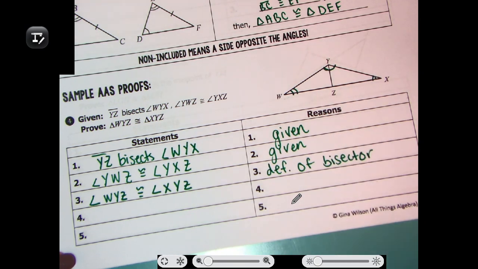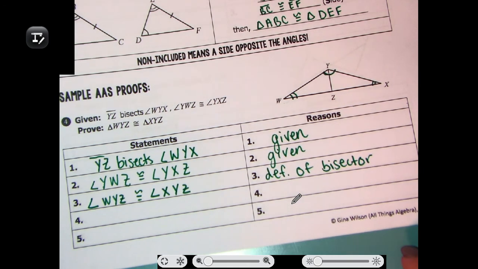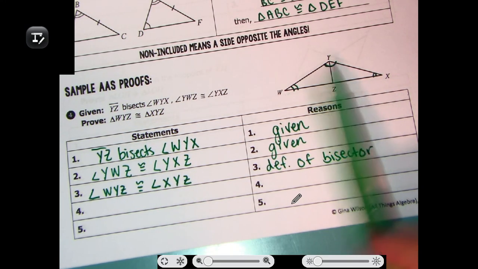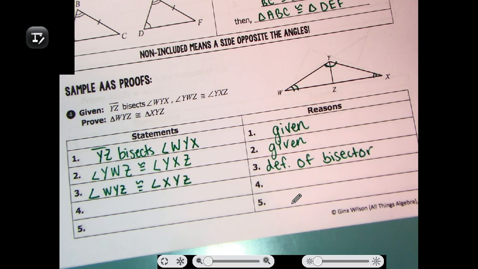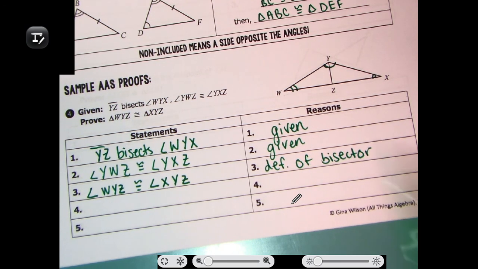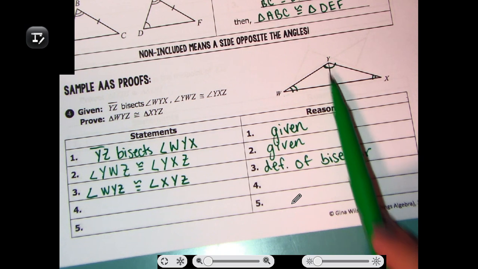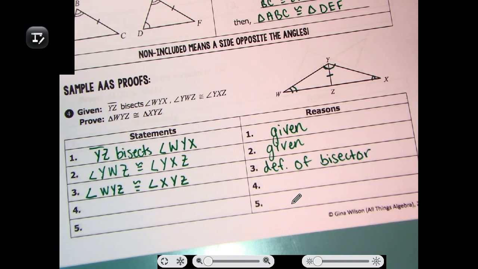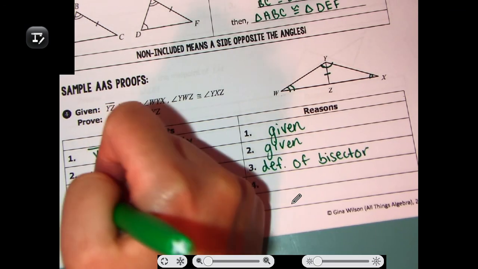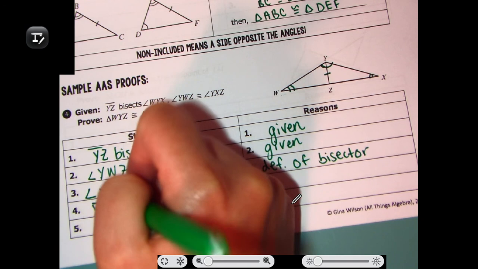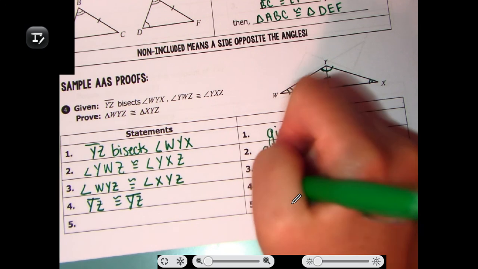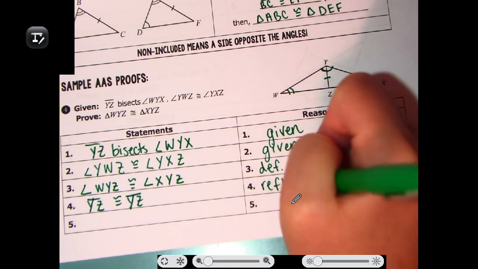Okay, so now let's think back to what I'm actually trying to do here. This part involves some thinking. You have to think, okay, I'm trying to do angle, angle, side, right? So I have angle, angle, I have angle, angle. Which side needs to be congruent? This side here, YZ. So I know that YZ is congruent to itself. So I can say YZ is congruent to YZ. How do I know that? The reflexive property.